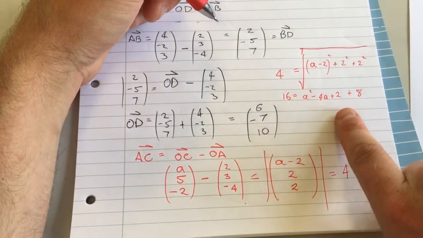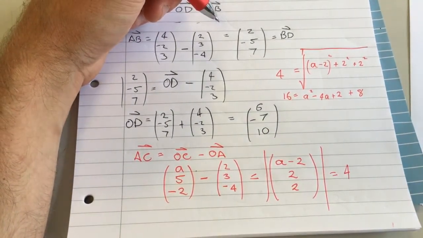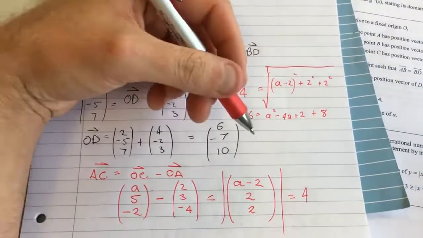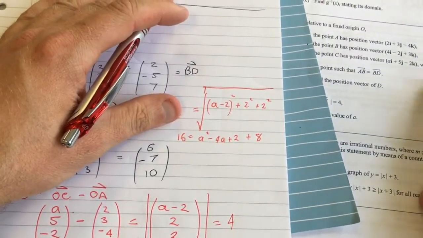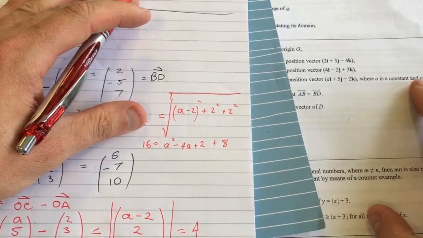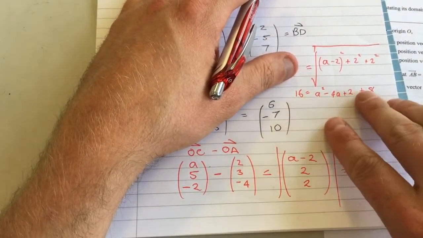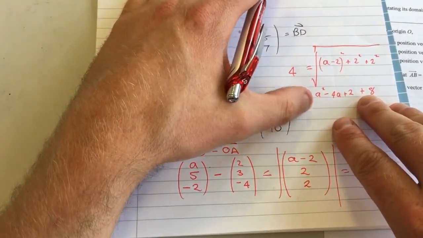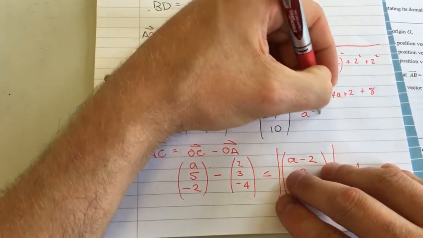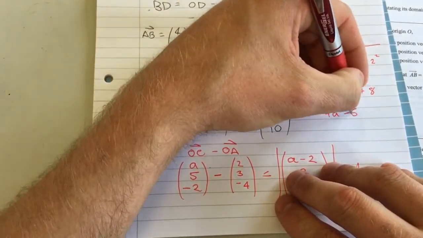So we're going to get a quadratic for a value of a. We were also told up here, because it's a quadratic, I can see we're going to get two solutions, a is less than 0. So it's going to be the negative solution to this quadratic. So add those together, we get 10. Take 16 from both sides. We're going to get a squared minus 4a minus 6.